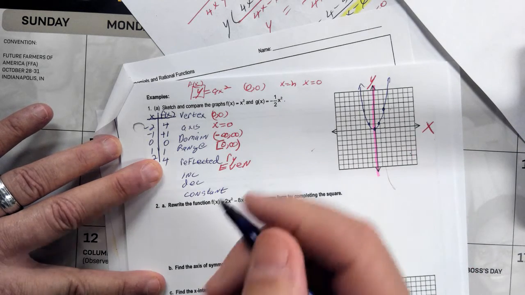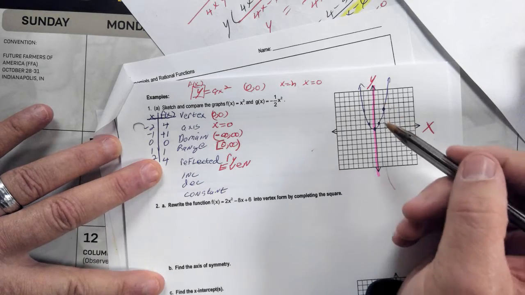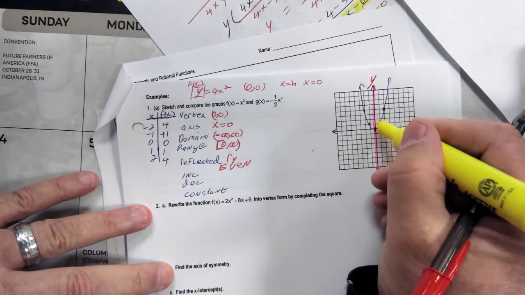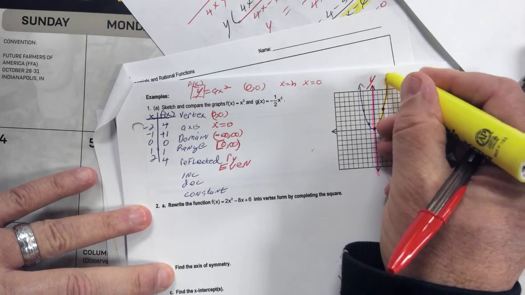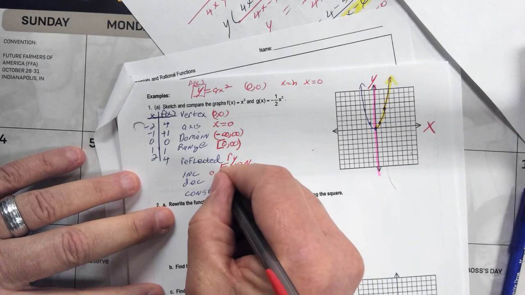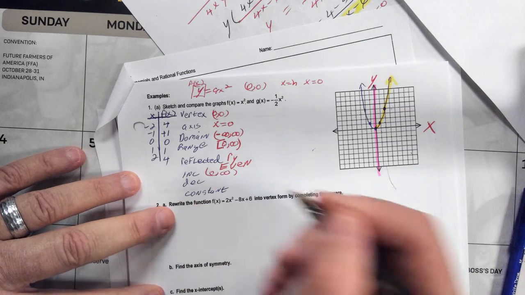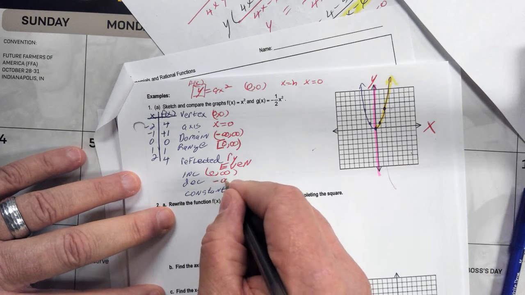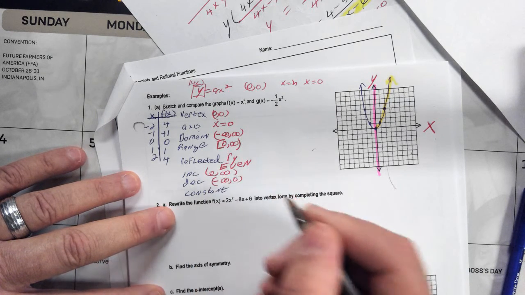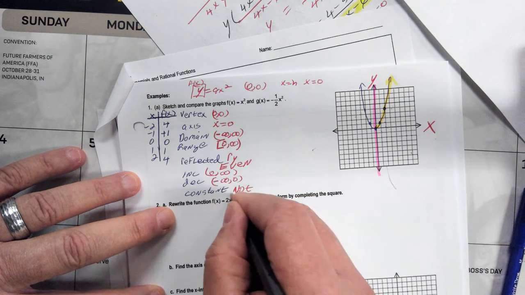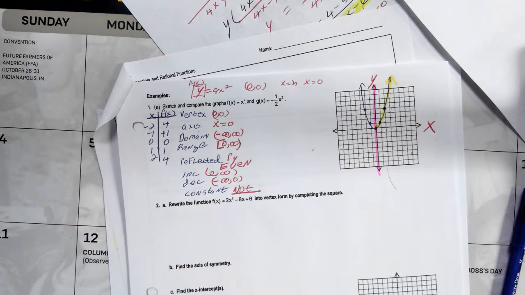Where's the function increasing? 0 to positive infinity. Yeah, you're right there, buddy. See, that's INC right there. You're using the y values. It's 0 to infinity. We use parentheses there. Where's it decreasing? Negative infinity to 0. And where is it constant? It's not. Okay. I'll help you out.